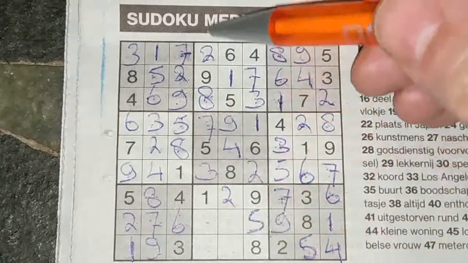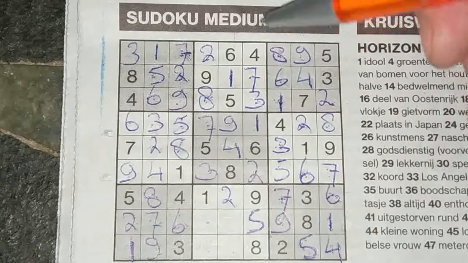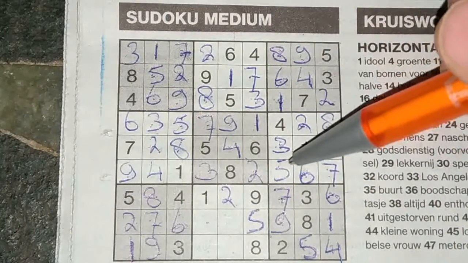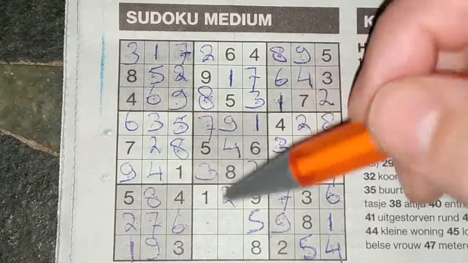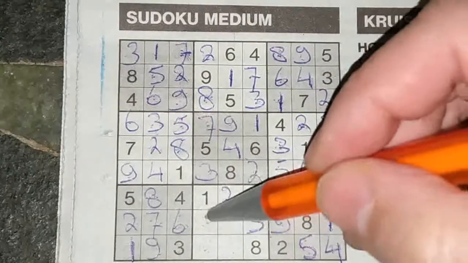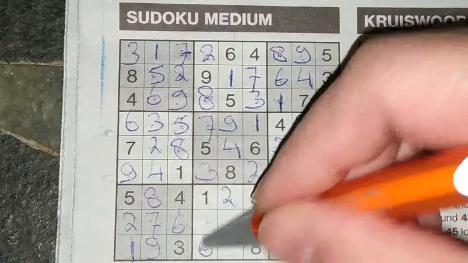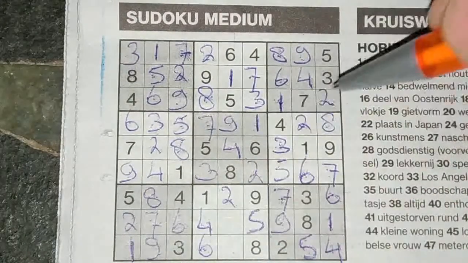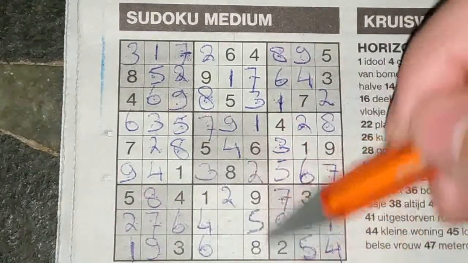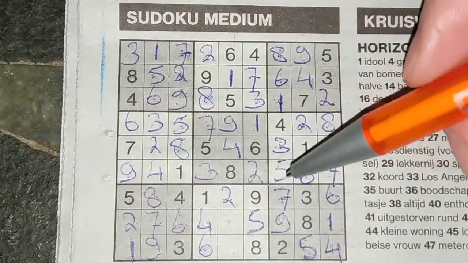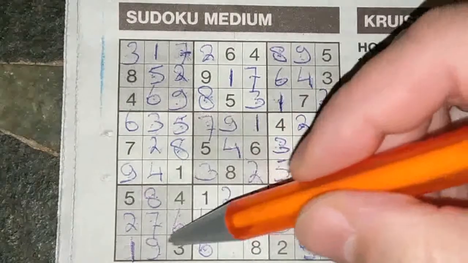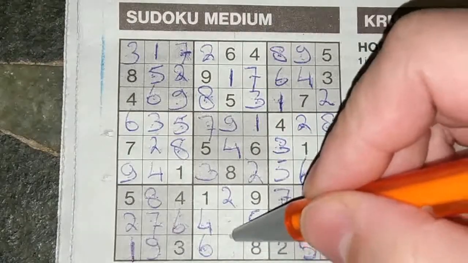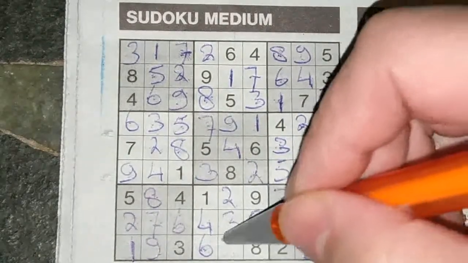2 missing numbers in this column for the numbers 4 and 6. We have a 6 there, so no 6 here. 6 should be here, and the 4 goes there. 2 final numbers for this big square for the numbers 3 and 7. We have a 3 there, so no 3 here. 3 should be there, and the 7 goes there.